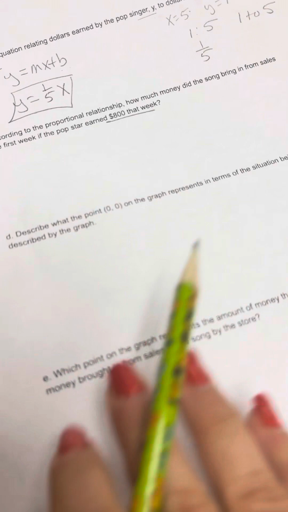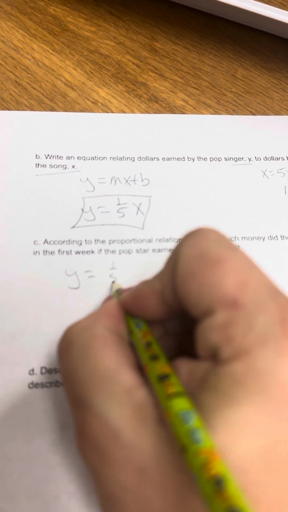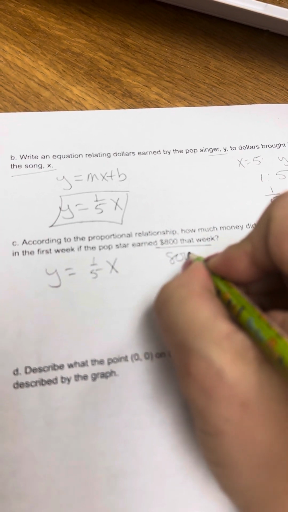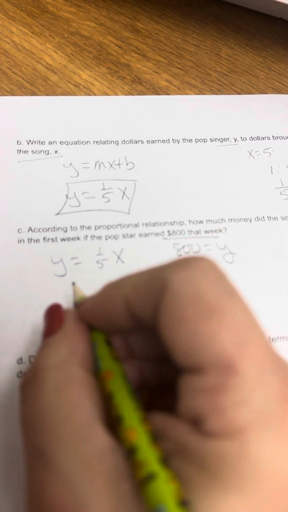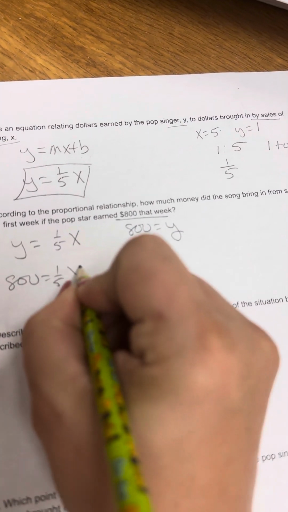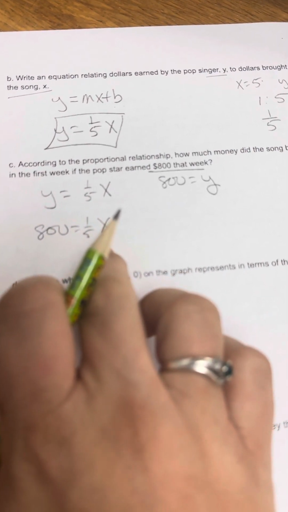So it is our Y value. So if we use this same equation, Y equals 1/5 X, and it's saying that our 800 is our Y value, we're going to replace that.